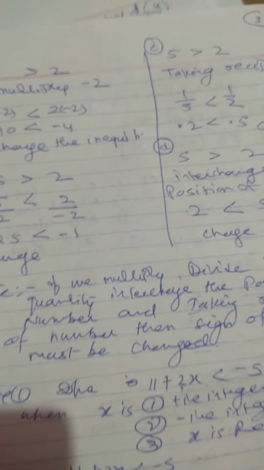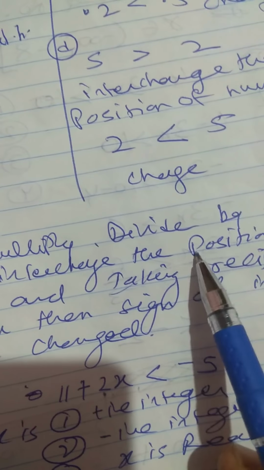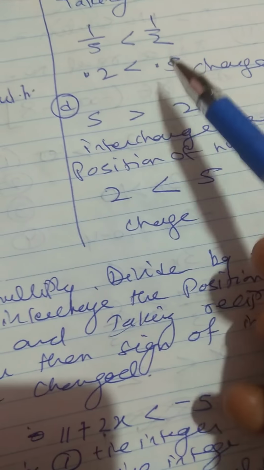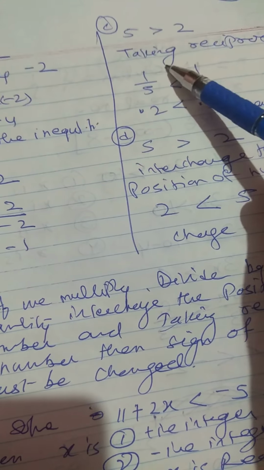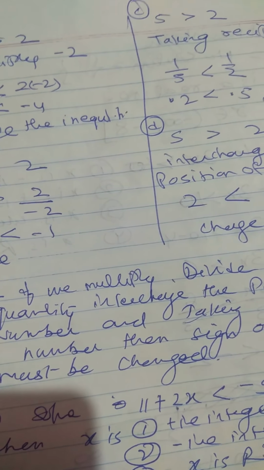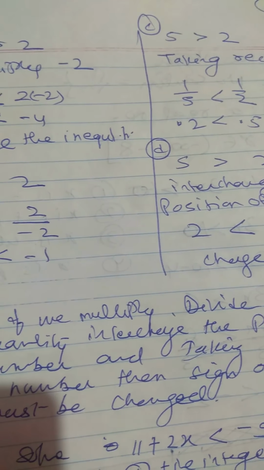It means we have 4 rules when the sign of inequality changes. The rule is that if we multiply or divide by a negative number on both sides of the inequality, if we take the reciprocal of the numbers, or if we interchange the position of the numbers, the sign of inequality should be changed. These are the rules for when the inequality sign changes and when it doesn't change.